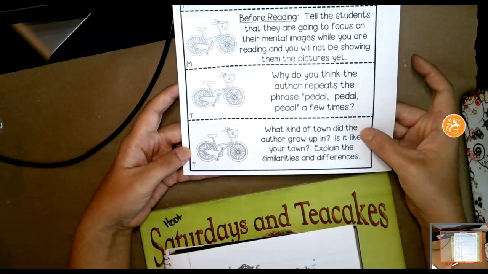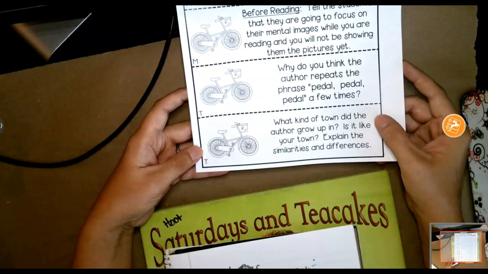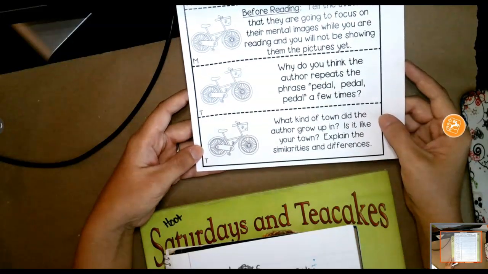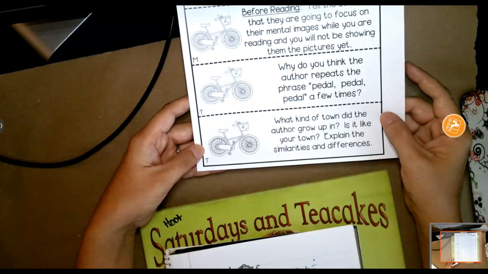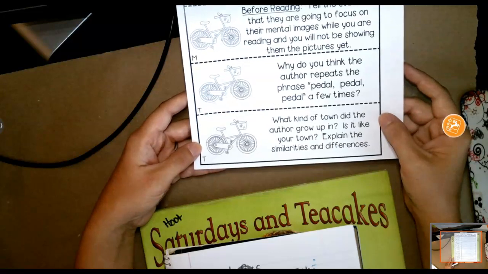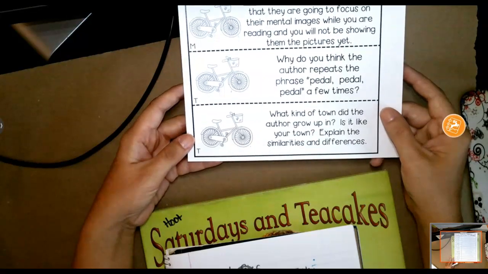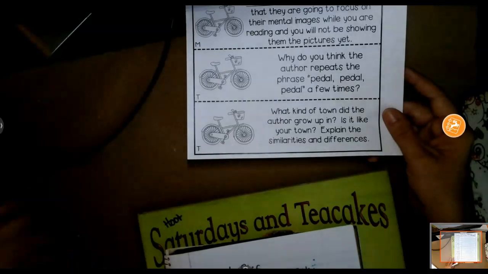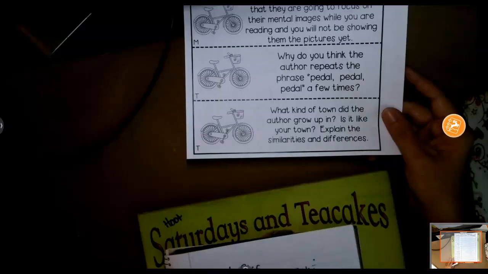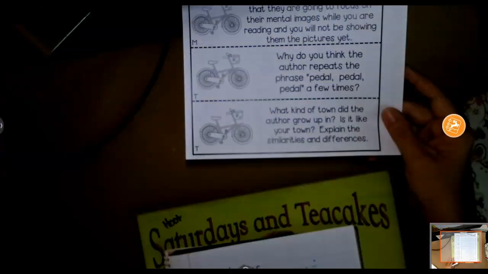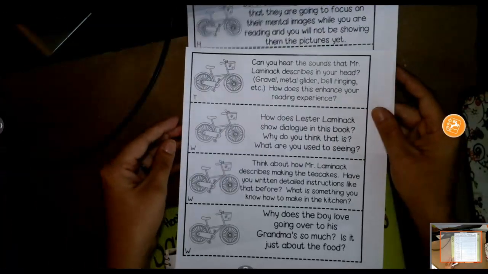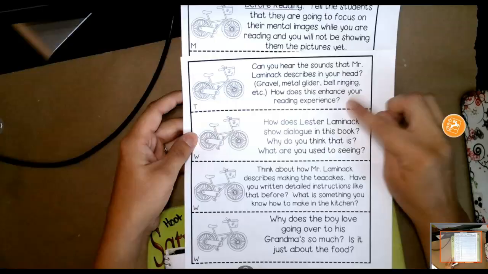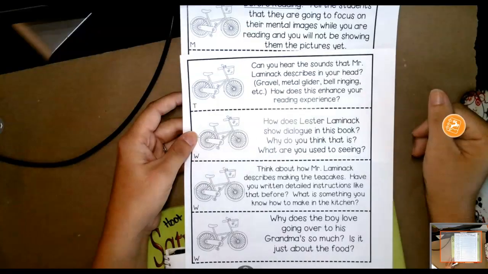The next question that you're going to be writing in your notebook, what kind of town did the author grow up in? Is it like your town? Explain the similarities and differences. So think about how he described his town in the beginning of the book, and you're going to be writing in your journal what his town is like, and if it's the same as your town or similar as your town.